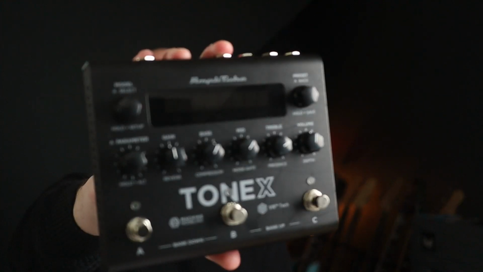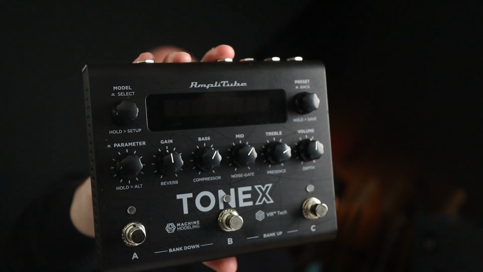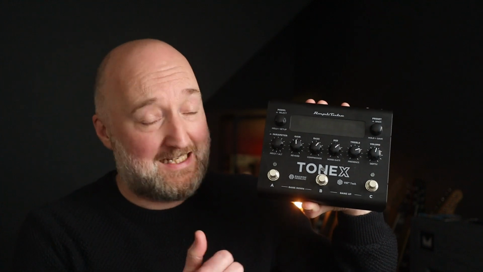In this demo, we are looking at a really exciting new release from IK Multimedia, the AmpliTube TONEX AI modelling pedal. Essentially, this offers the TONEX amp modelling software in pedal format.